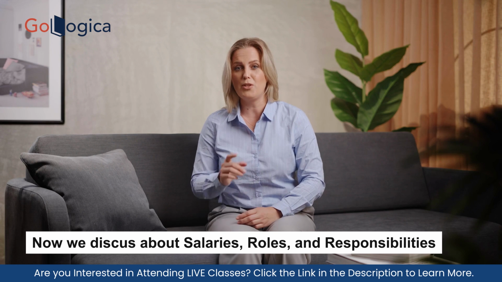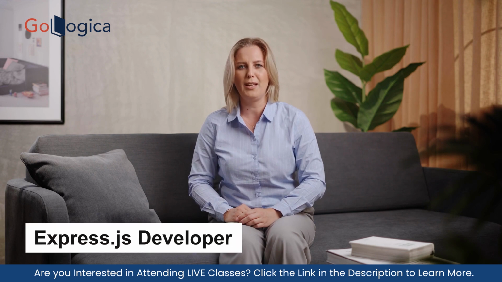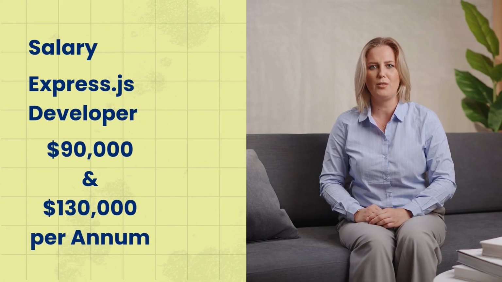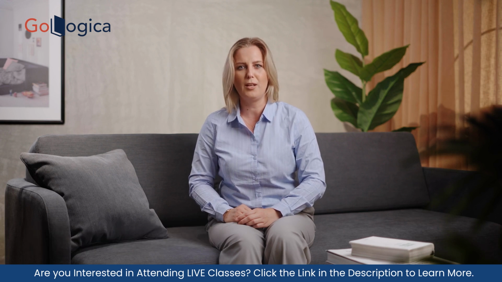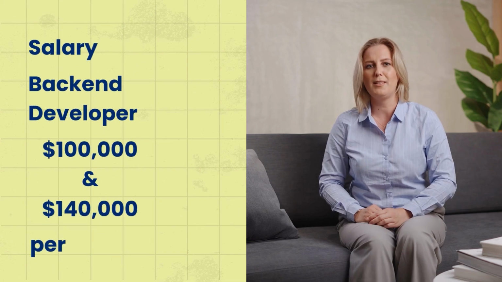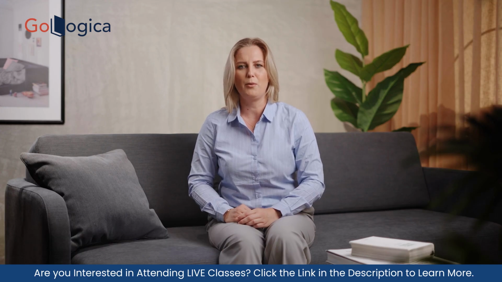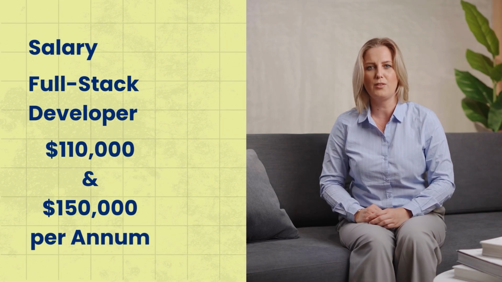Now we discuss salaries, roles, and responsibilities. After completing this training, professionals can take on various roles. Express.js developer, developing RESTful APIs and microservices using Express.js, can earn $90,000 to $130,000 per annum. Backend developer, designing and implementing server-side logic for applications, the average salary is $100,000 to $140,000 per annum. Full-stack developer, developing both front-end and back-end components of web applications, approximate salary is $110,000 to $150,000 per annum.